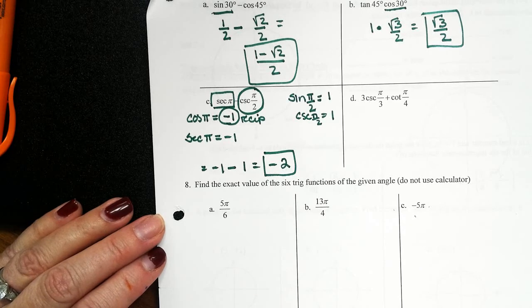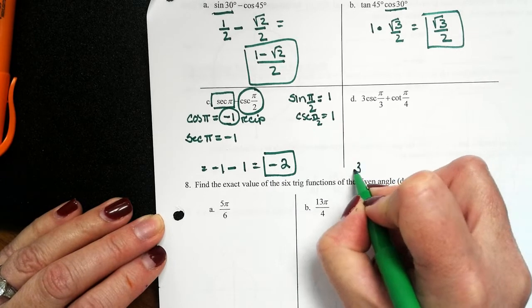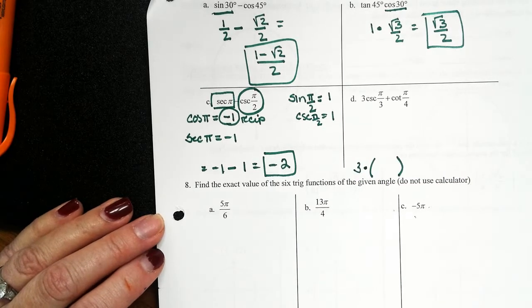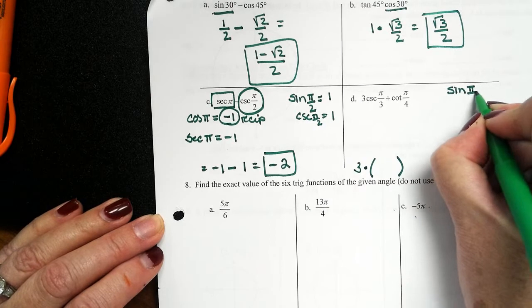So when you take a look at D, remember 3 is being multiplied by the cosecant of pi over 3. So I'm not going to do anything with the 3 right now until I figure out what the cosecant of pi over 3 is. So remember, for the cosecant of pi over 3, we have to first find the sine of pi over 3.